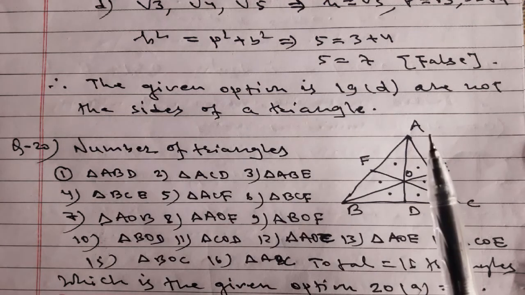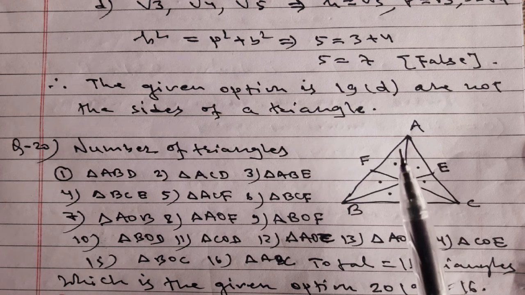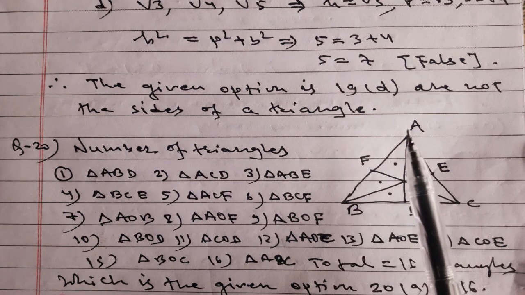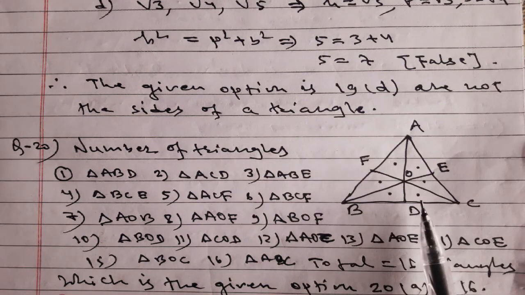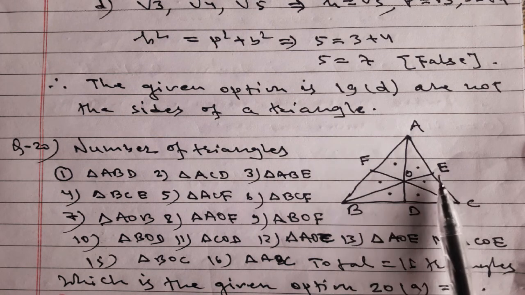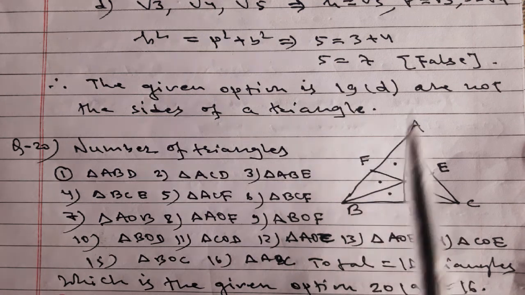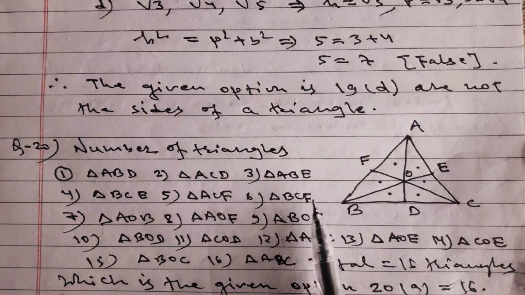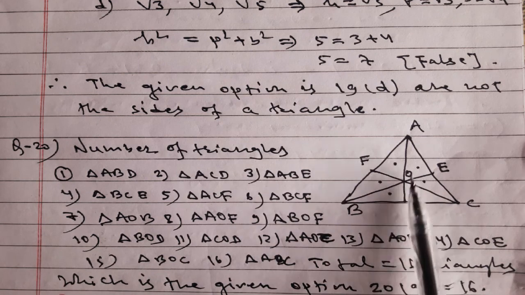At first we'll find the triangles with the help of AD, BE and CF. If we take AD, then the triangles are ABD and ACD. Now if we take the help of BE, then we'll have triangle ABE and BCE. Now if we take the help of CF, then CF divides the whole triangle into two triangles, which are ACF and BCF.